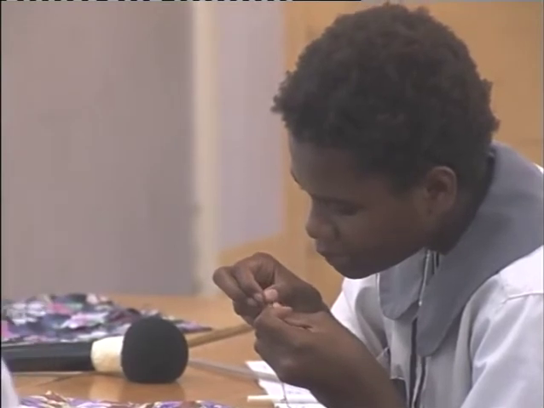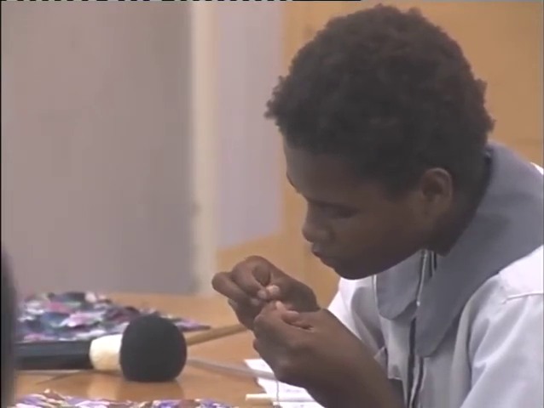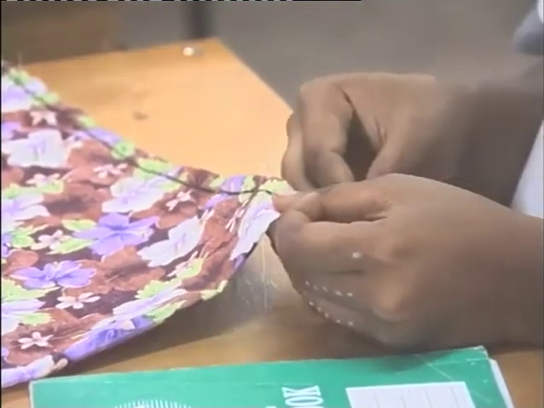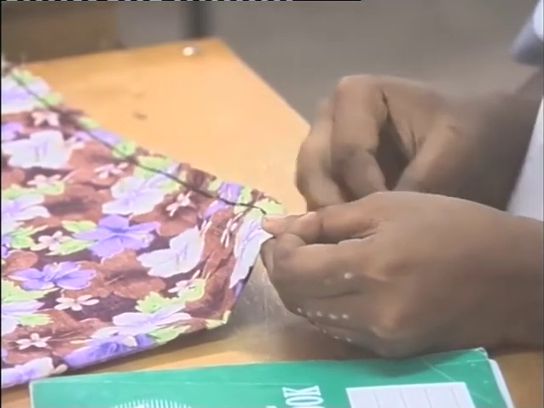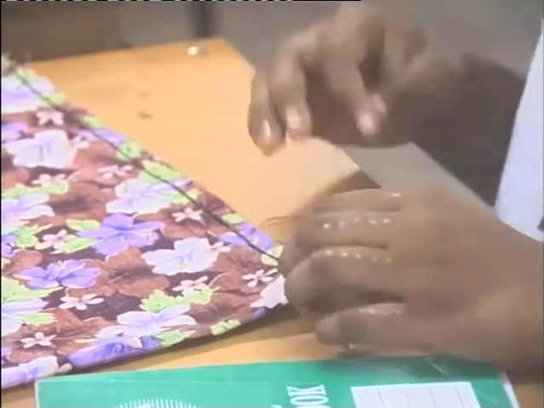It says begin with a double stitch, so from the left, okay, then you go back, come up, pull it out, go back again, pull it out, okay, do that.